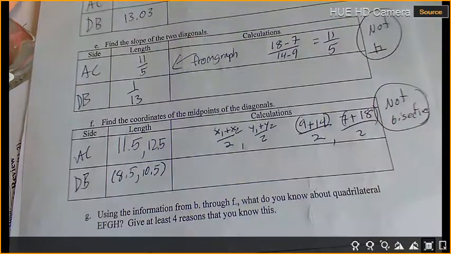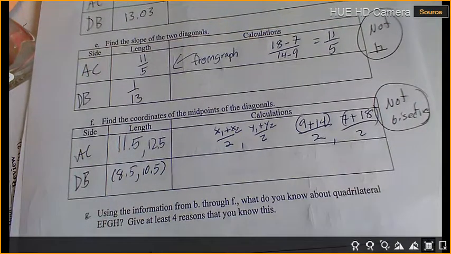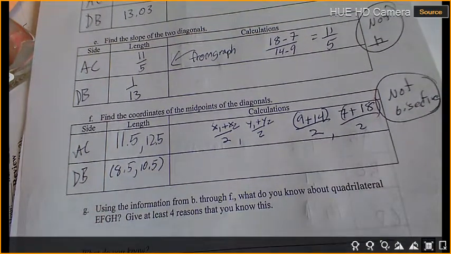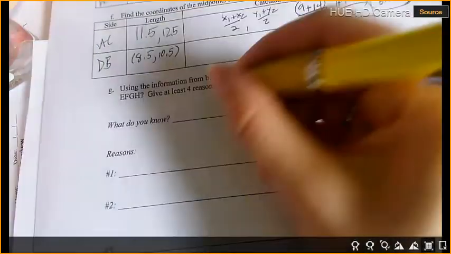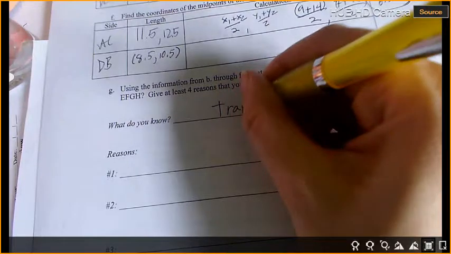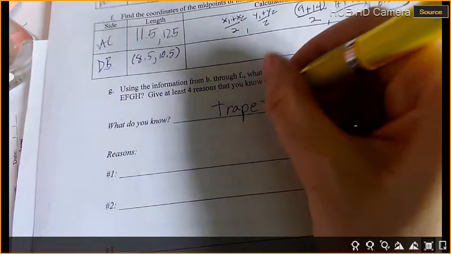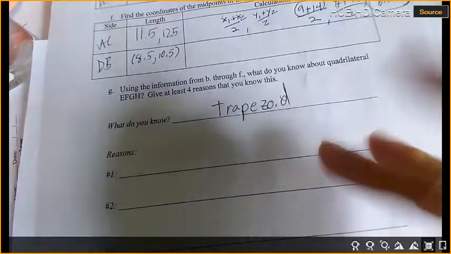Okay. So the only thing that's true about this is that it has one set of parallel sides. So what shape does it have to be then? A regular trapezoid, not an isosceles. Okay?